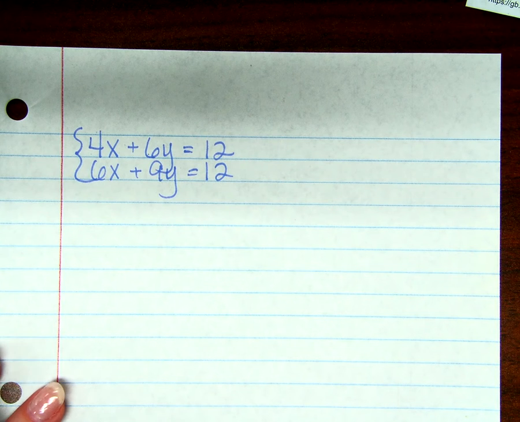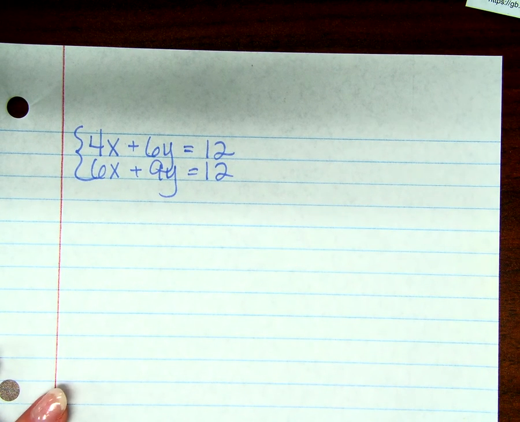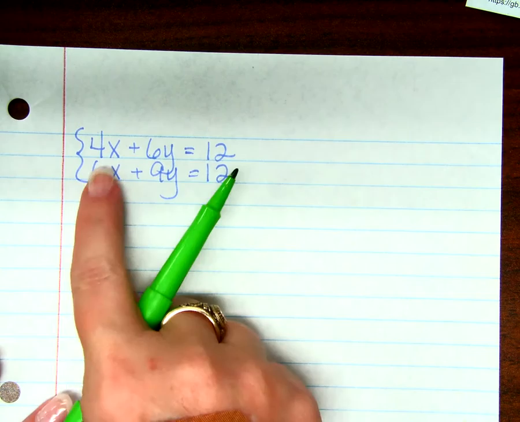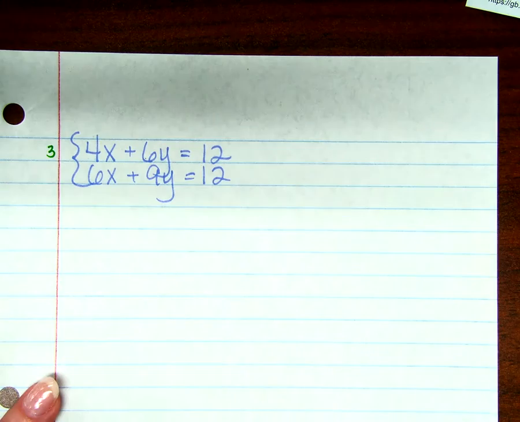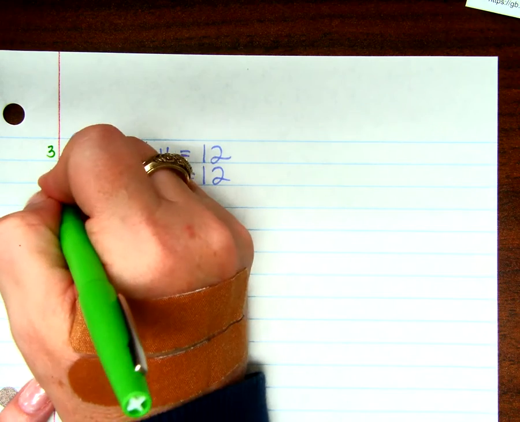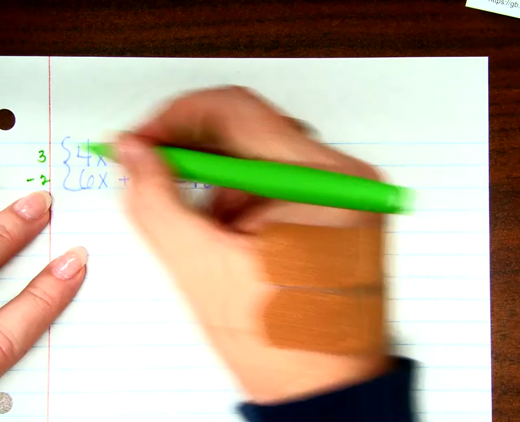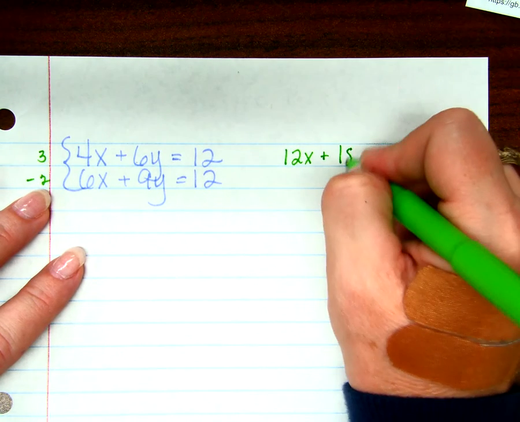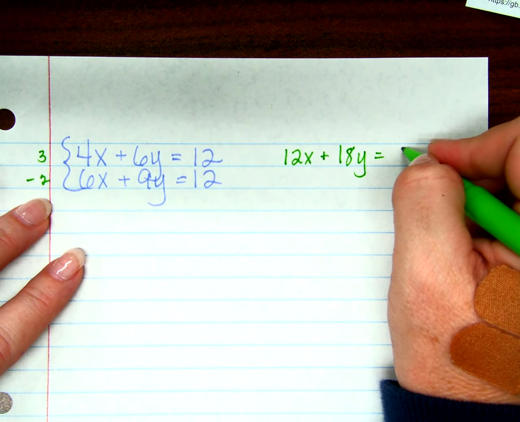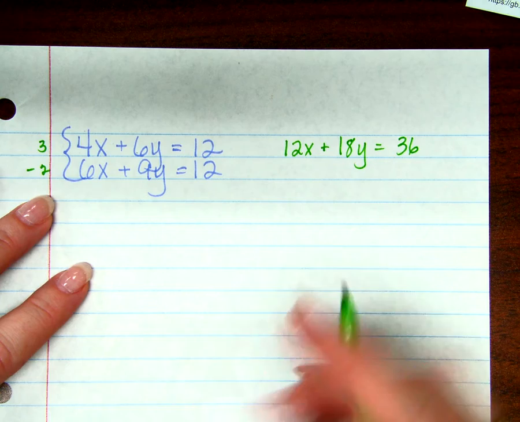If we're eliminating x, what do I want both variables to become? We could do 24 if you want. There is a smaller one, right? So 12. So what are we going to multiply the top equation by to make it become 12? 3. And the bottom one? 2. Now, obviously, one of those is going to have to be negative so that I have opposite numbers, right? Which one do you want to multiply by negative? Negative 2? Okay, so if I multiply the whole top equation by 3, I get 12x plus, equals 36. Good job. Now what? Which is?